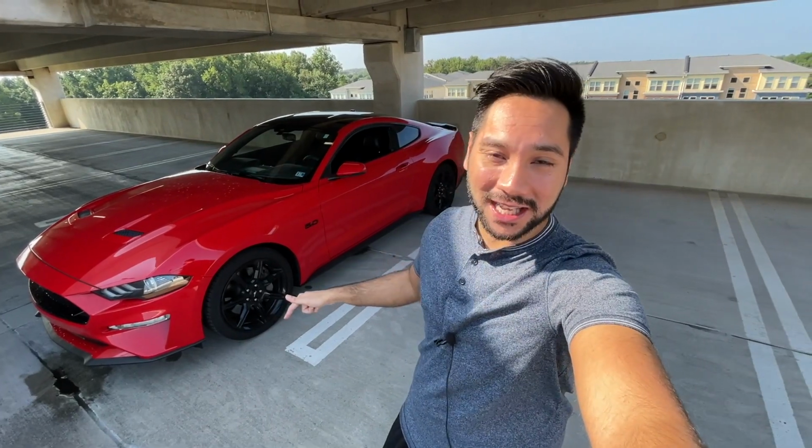So in today's video, we're going to be learning how to change your Sync 3 theme on your Ford equipped vehicle. For this to work, you are going to need a Ford vehicle with a Sync 3 and above system. I'm going to be using my 2019 Mustang GT as an example, which has the Sync 3.4 system.